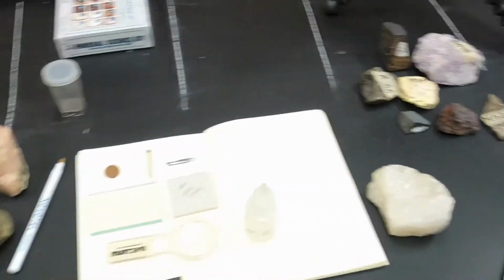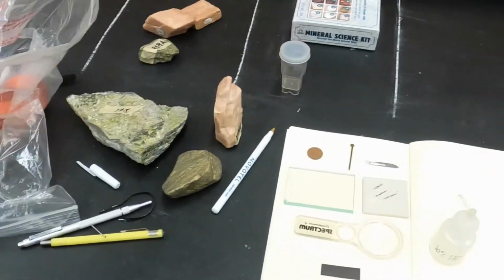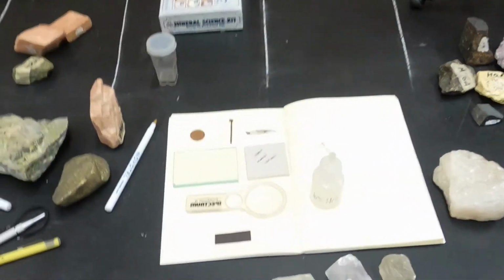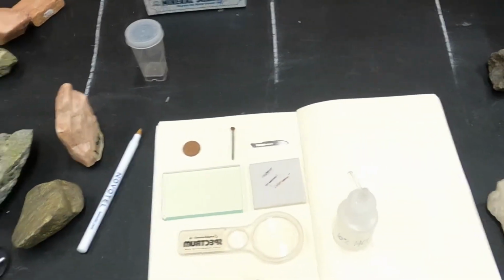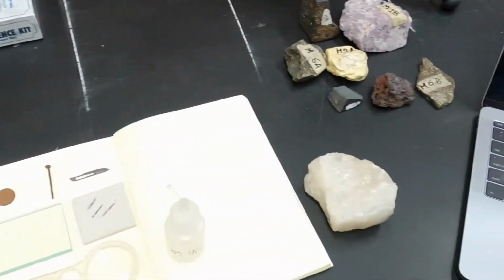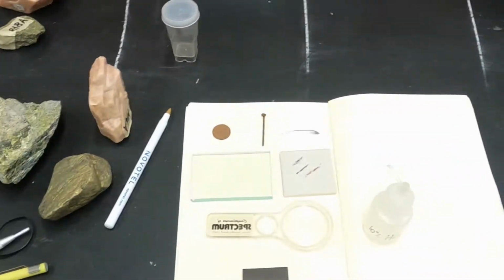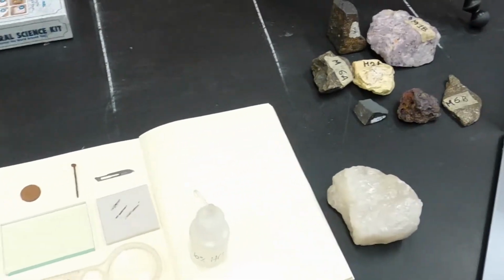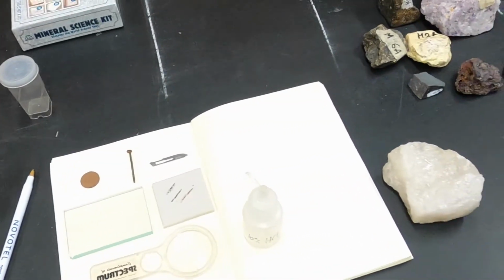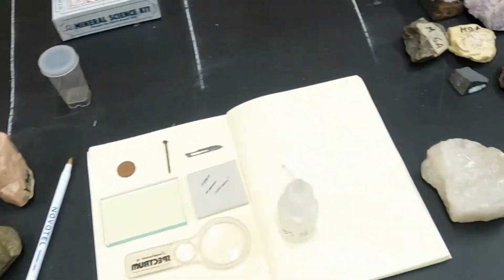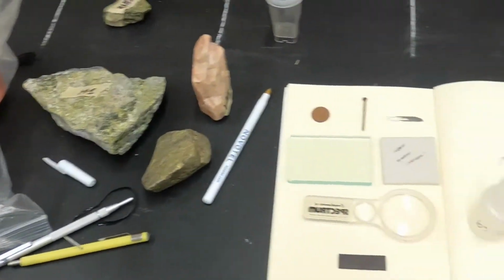So we will also look at the Bowen sequence again, and so think about the Bowen sequence and what minerals are part of the sequence, which are actually the most important ones for the classification of igneous rocks, certainly, but also some of the sedimentary rocks.